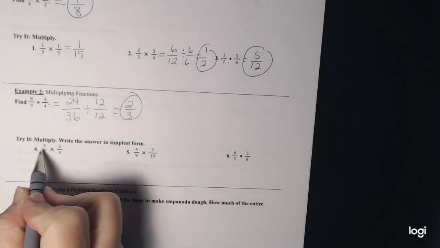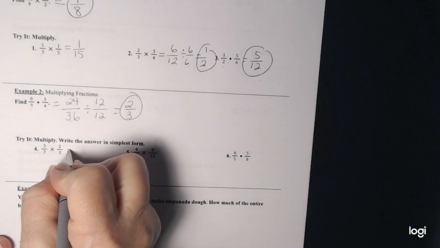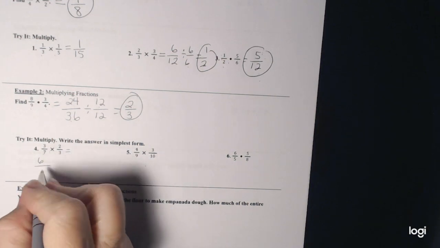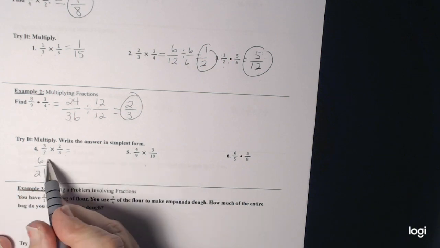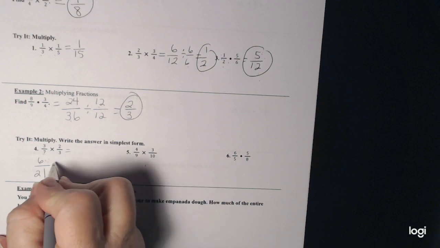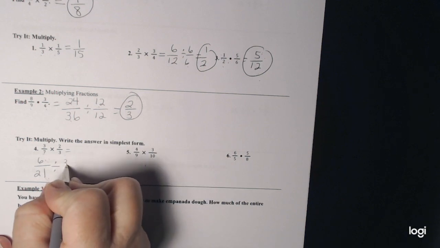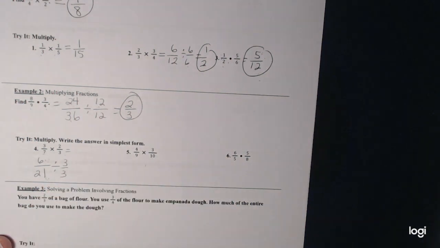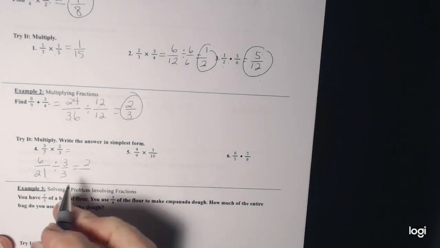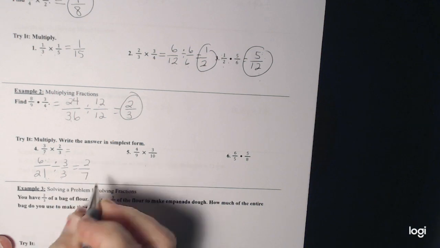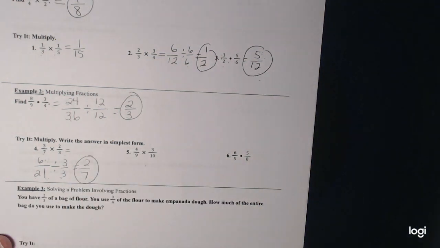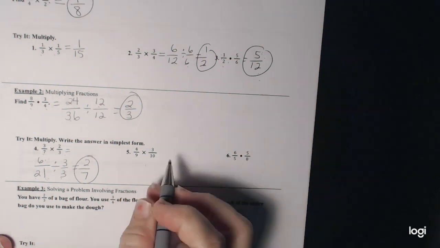So multiplying fractions, we multiply across the top, that's 6. We'll put our answer down here. Multiply across the bottom, that's 21. If you looked at your factors for 6 and 21, you should have found a common factor of 3. 3 goes into 6. 3 times 2 is 6. 3 goes into 21. 3 times 7 is 21. And our final answer is 2/7.